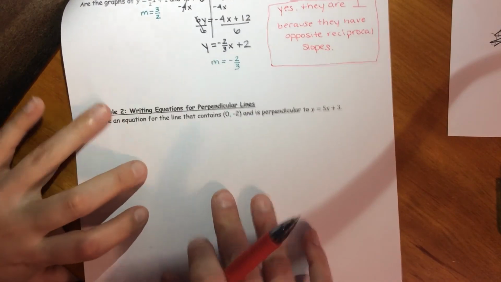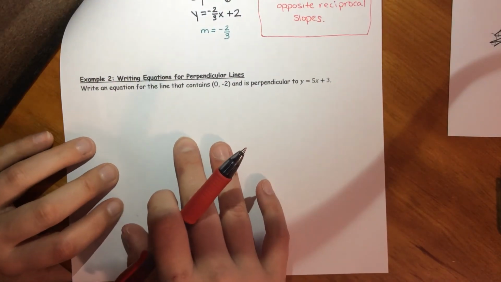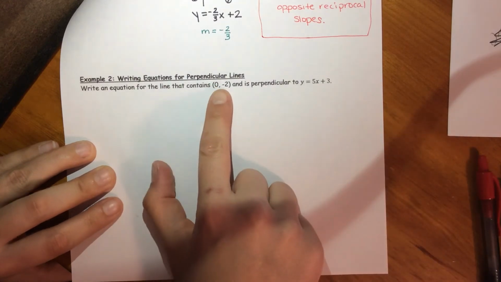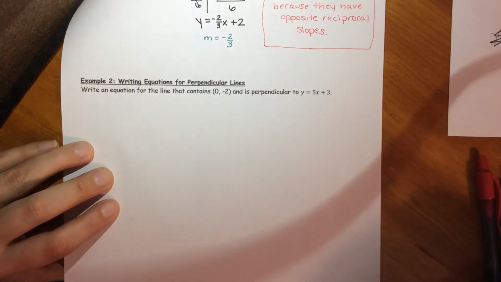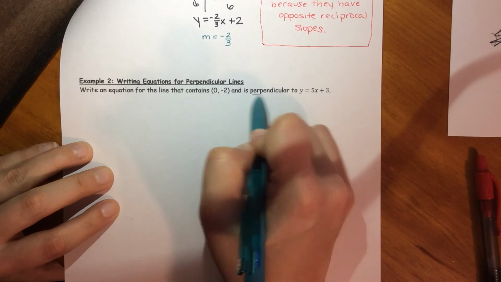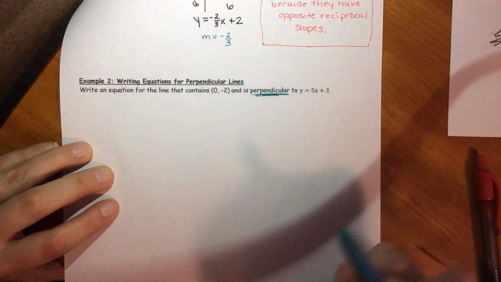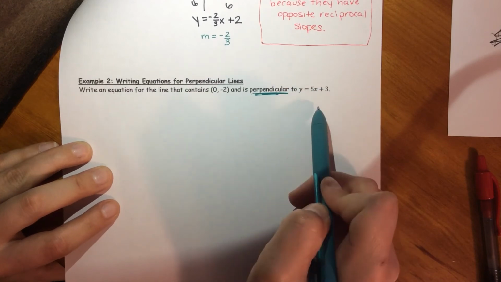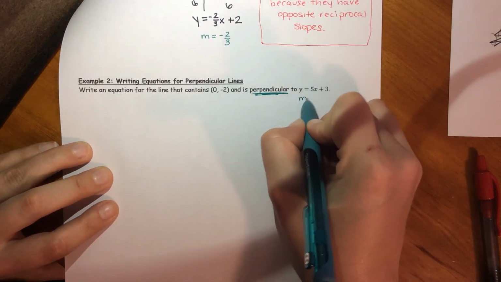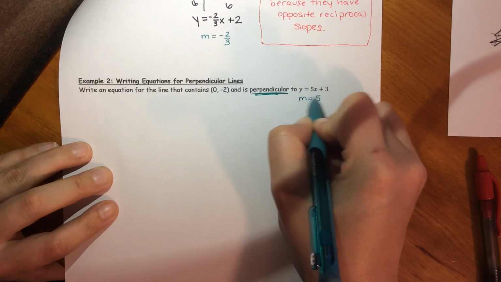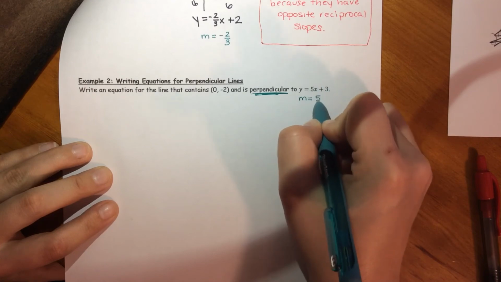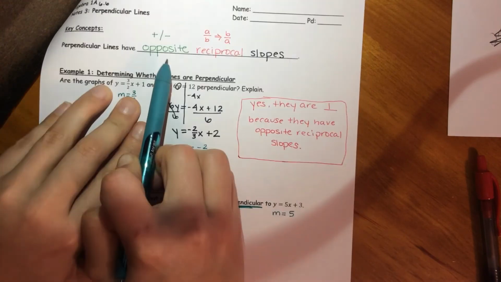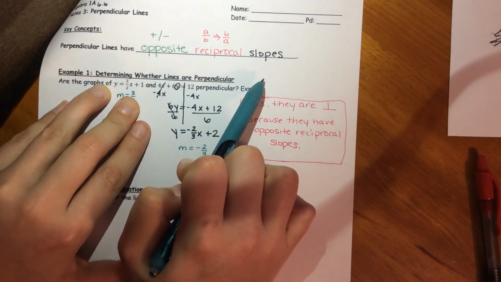Then, very similar to parallel lines, we're going to write an equation for a perpendicular line. So we're given a point, and we have to find a line that is perpendicular to this line. When it was parallel, we took the same slope. The slope of this equation is 5. I don't want the same slope. I want the opposite reciprocal slope.